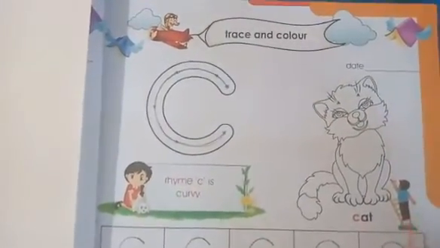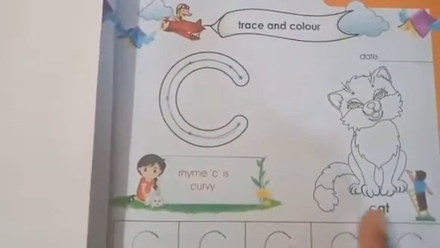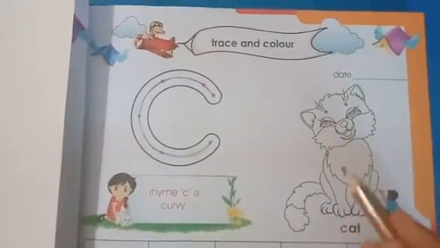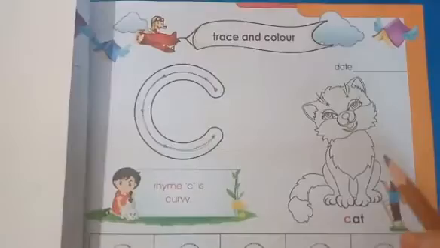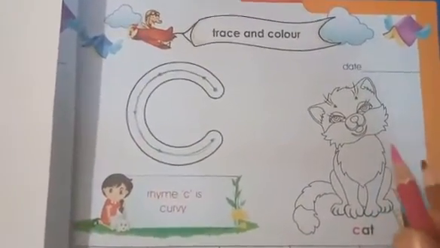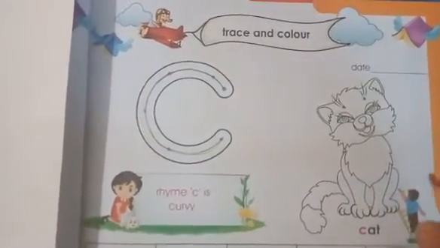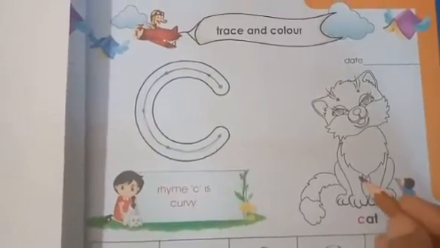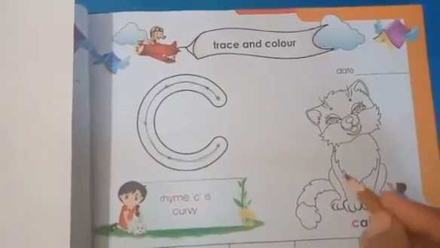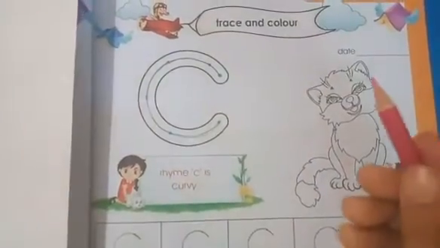Dear student, now we color the cat. What is this? Cat. You use brown color in cat and use pink color also. First we use brown color in cat. Use this color in cat's legs. And use pink color in hair.